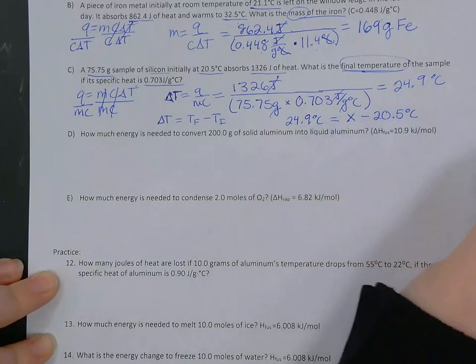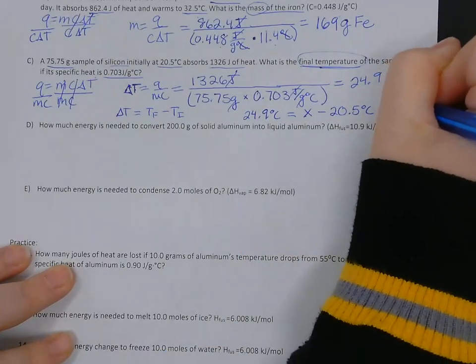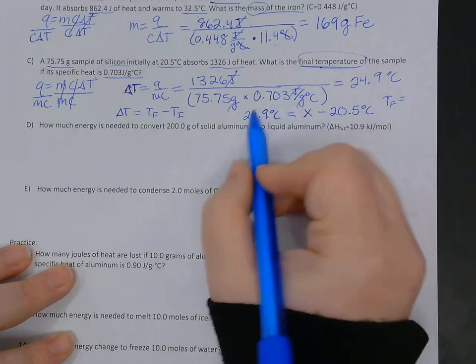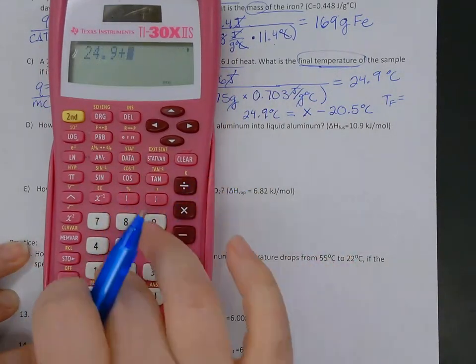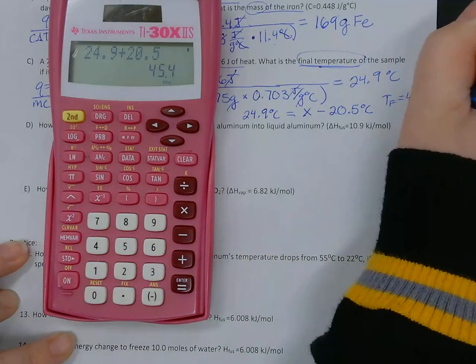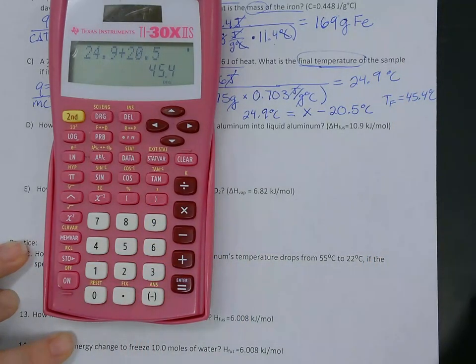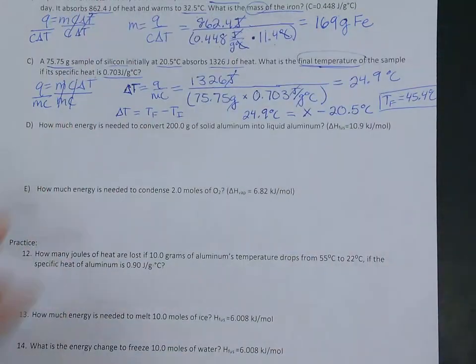So I need to add 20.5 to the other side. So our final temperature would equal X, so it would be 24.9 plus 20.5. We would get 45.4 degrees Celsius. Okay, we do that extra step because we are looking for just that final temperature.